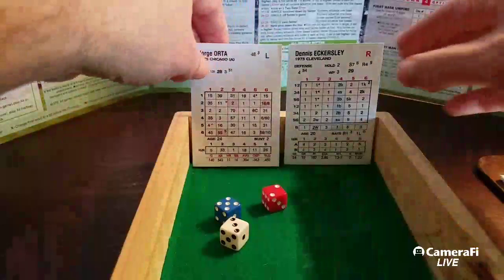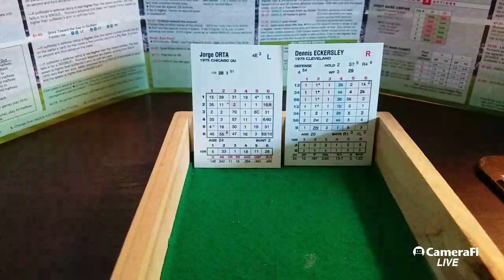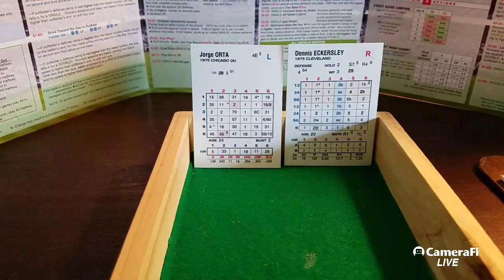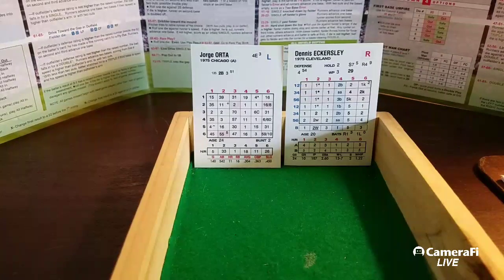And that'll bring up George Orta to face Eckersley. Yeah, Al, Red Sox fan, with that knuckleball, he could kind of pitch anytime he wanted to. He didn't really need a whole lot of rest. So definitely doable there. He could start one game or leave another game or start both games of a doubleheader.